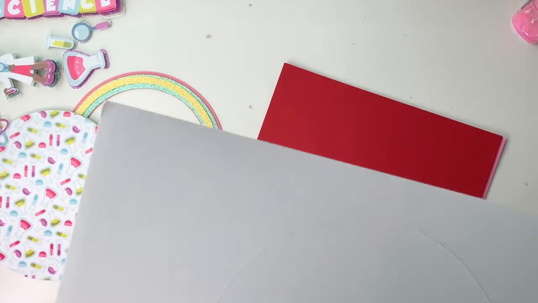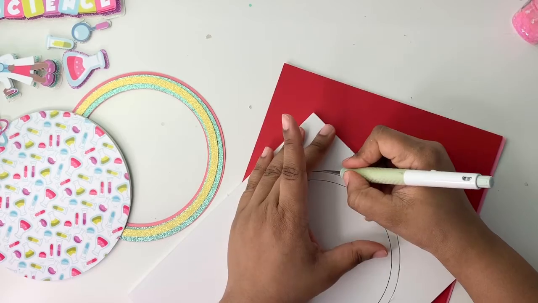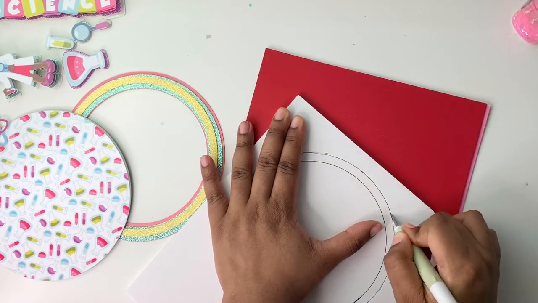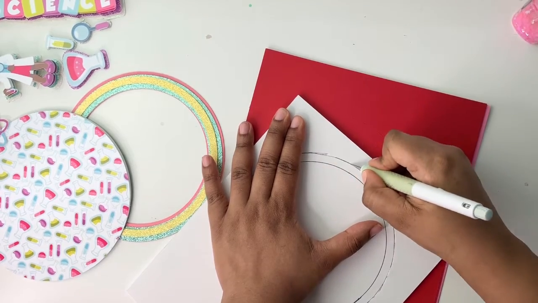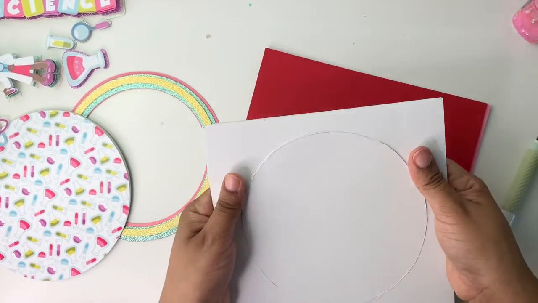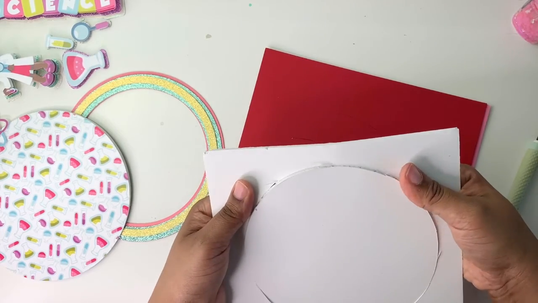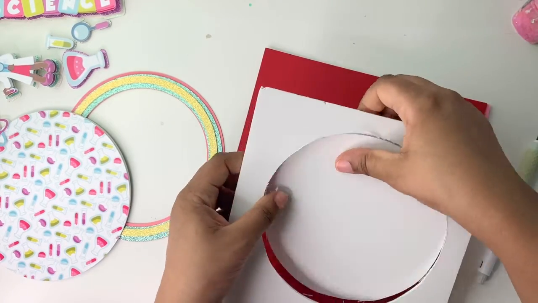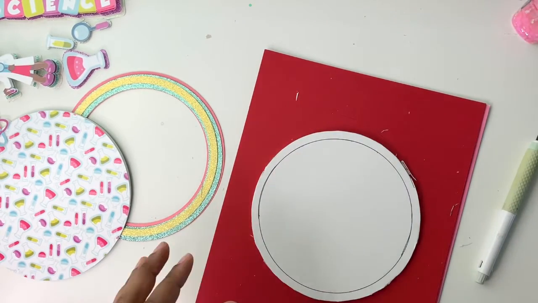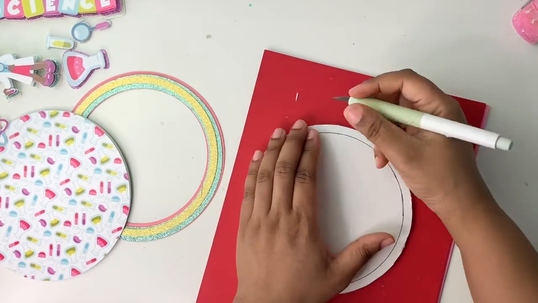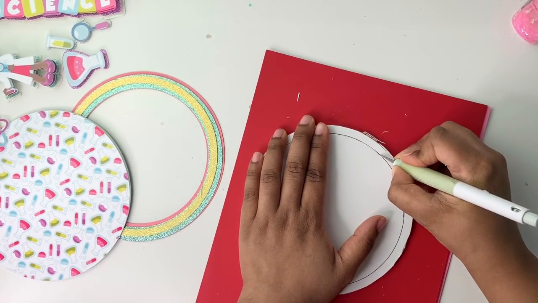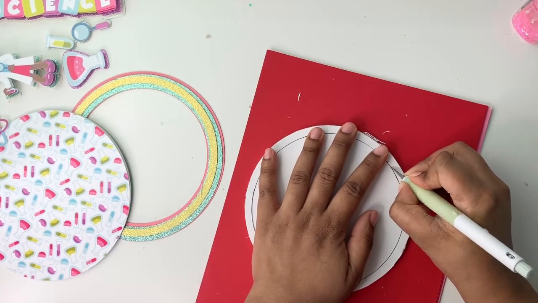Let's see, did we get the hole? No, just a little bit more to go. Let's see, all right. Pop that little baby out. And then we're going to repeat the process for the inner part. So you see, we're making our shape.